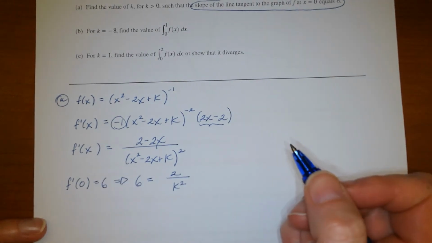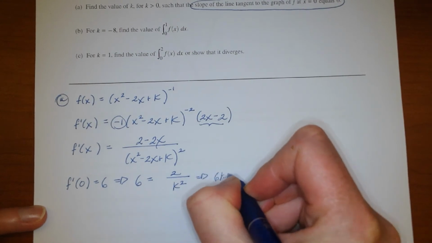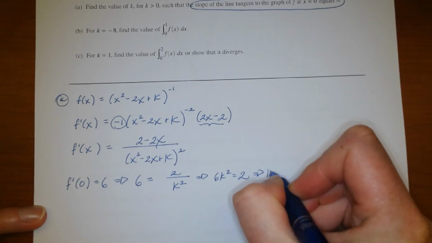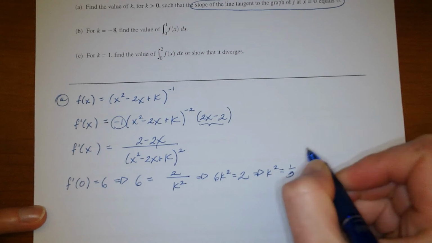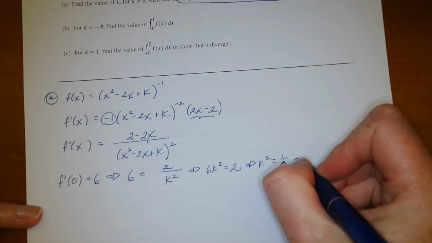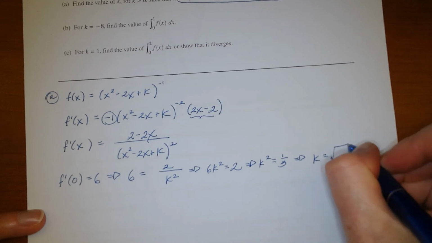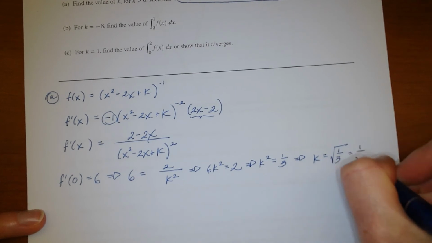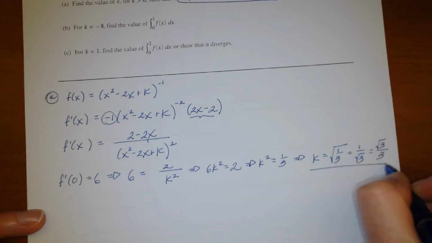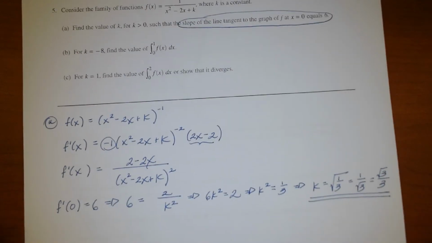And now we just have to use some algebra to solve for k. So I'm just going to multiply both sides by k squared, and then divide the 6 over, and then square root. I'm not going to worry about plus or minus, as I said k has to be positive anyway. So k would equal the square root of 1/3. You could say 1 over square root 3, or you could say square root 3 over 3. These are all considered correct answers. So if you got any of those, then you're good. So that's it for part A, I believe.